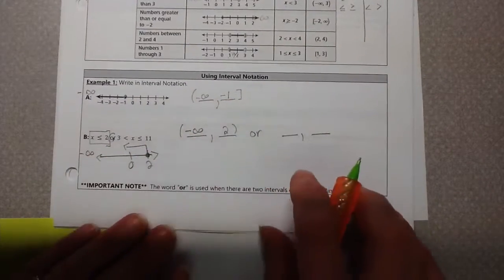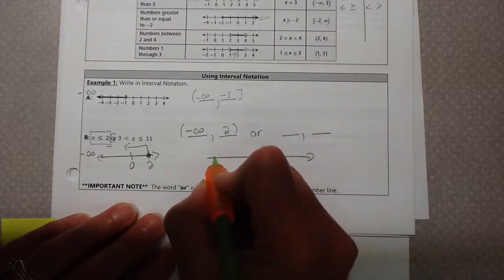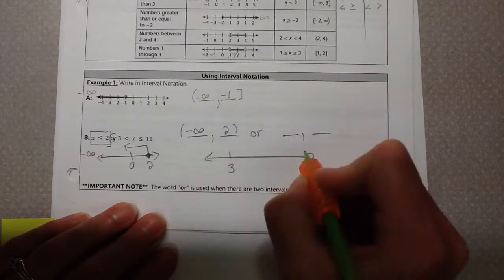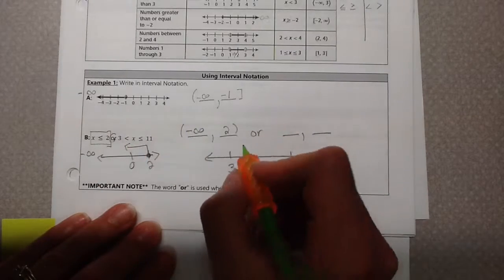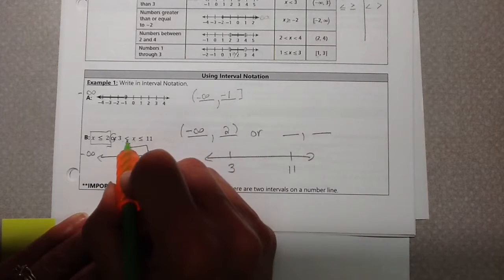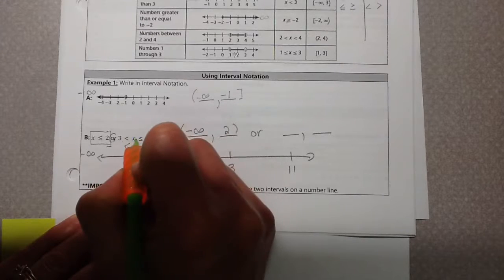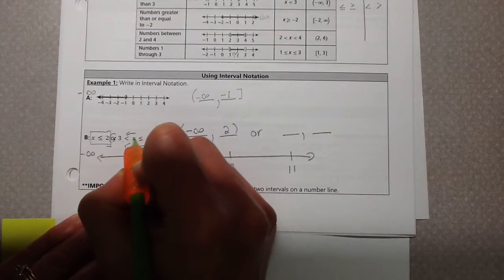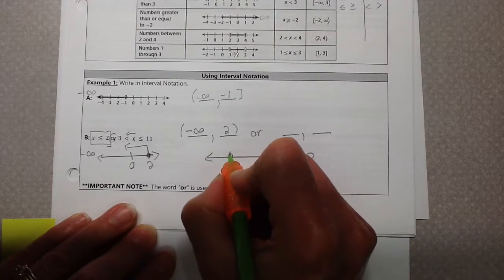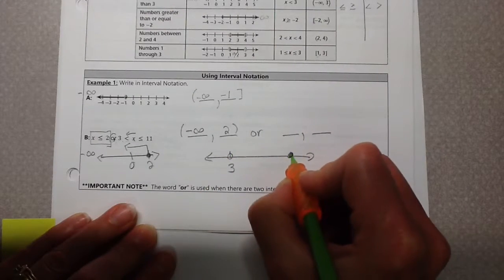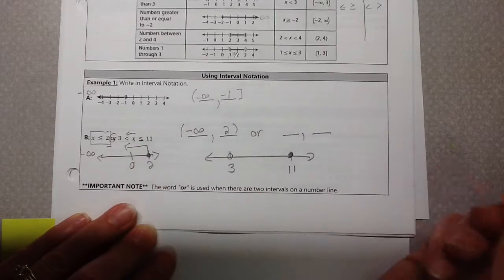Now we need to work with the other one here, and if you want to put it on a number line, sometimes that helps. So if it's greater than 3, now some people say, well, that's a less than sign. That's correct, but we're reading it from x this way. So x is greater than 3. So we're going to put an open circle here. We'll put a closed circle here because of this right here.